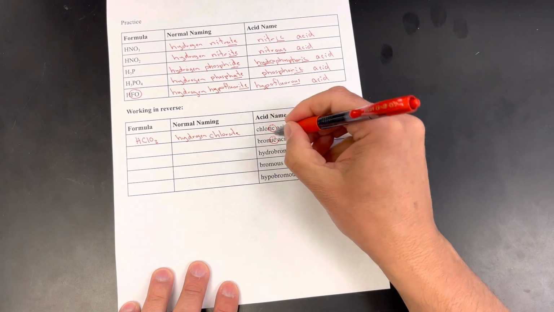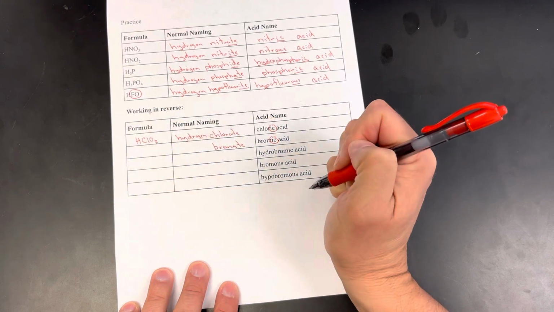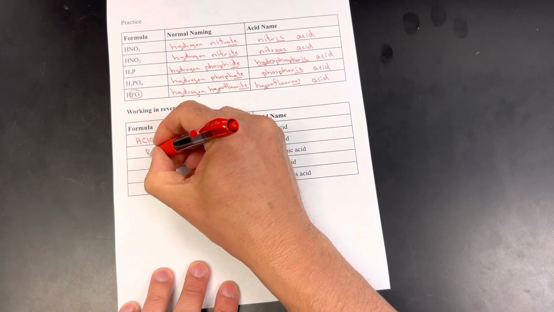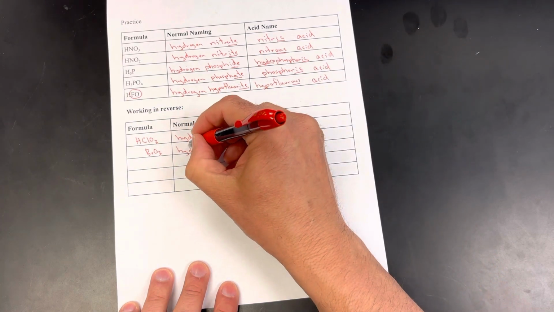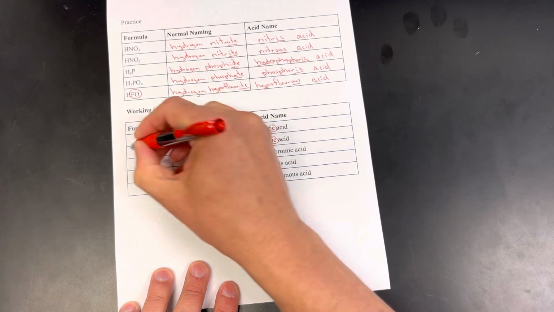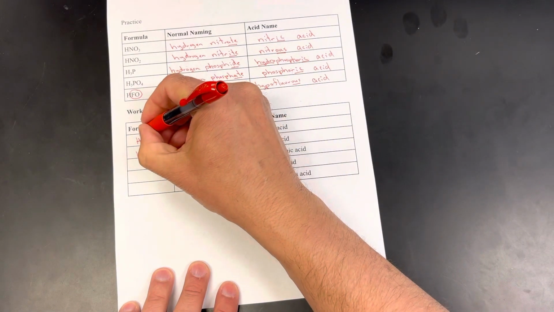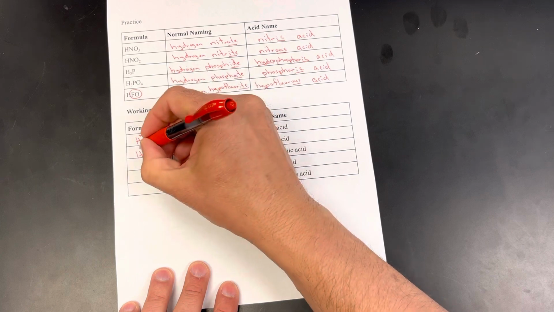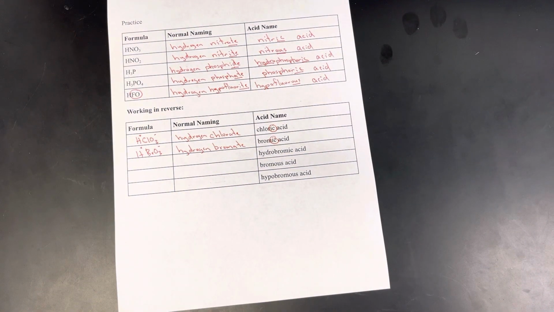Well, what about bromic? Well, that would be bromate. Well, if chlorate is ClO3, bromate is going to be BrO3. Remember, acid is simply hydrogen. So it's going to be HBrO3. Now, just to remind you, I am still looking at charges, so these just happen to be +1s and -1s, so it works out, okay?